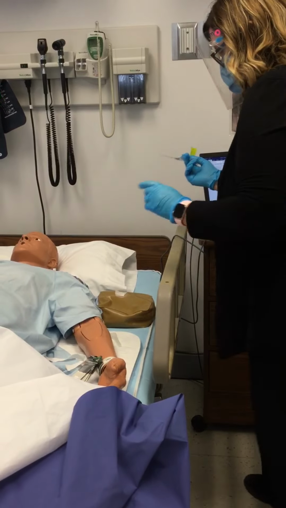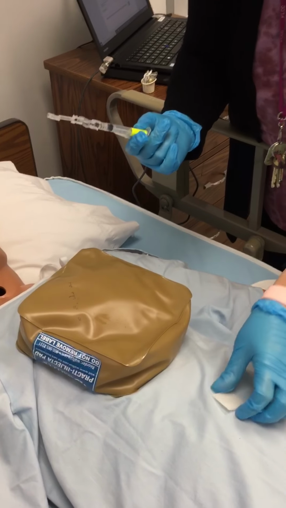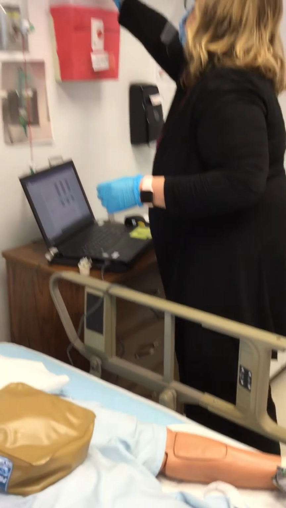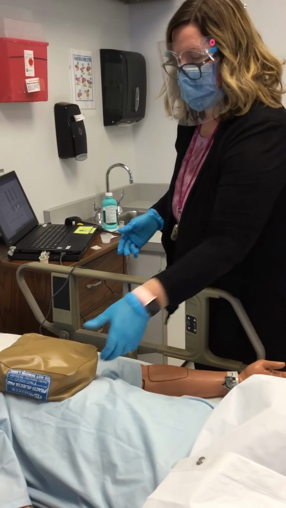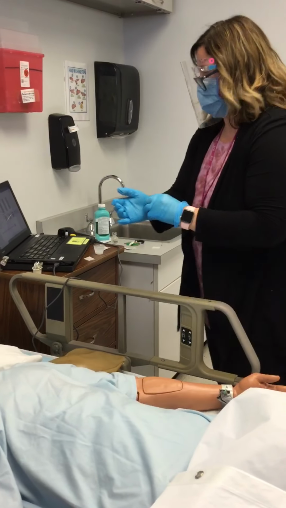So I'm going to Z-Track by displacing, and I'm going to dart, stabilize, aspirate, inject, and then when you let go of the tissue is when it would go back over. So less irritation. I'm going to flip the cap up, put it right in the sharps container. You can't recap or else that's an automatic fail.